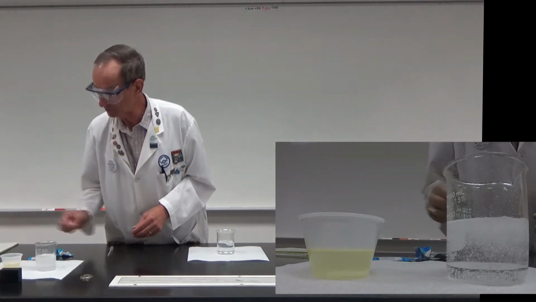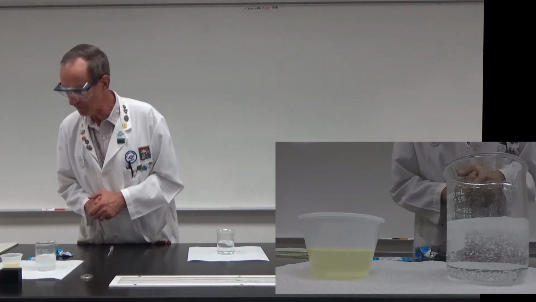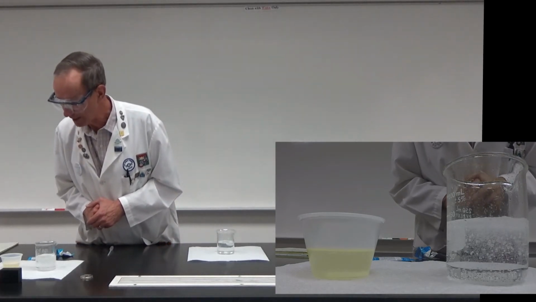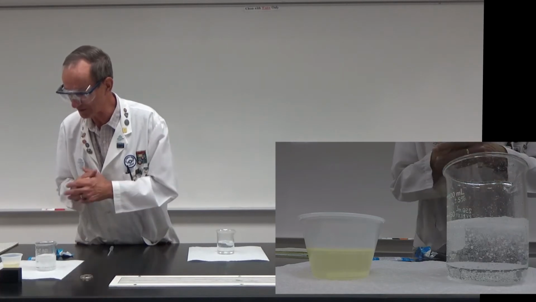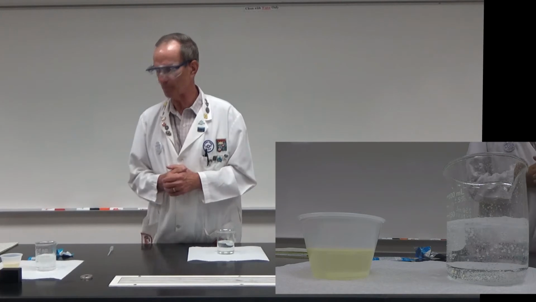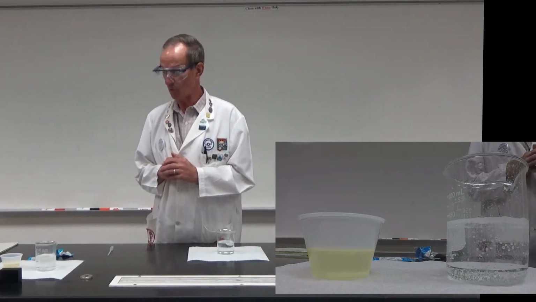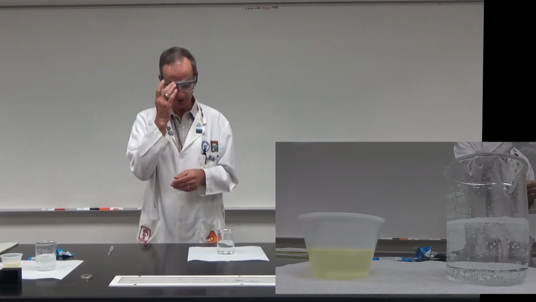When I put the Alka-Seltzer tablet in here, it goes to the bottom there. We see a few bubbles when you first put it in there from some cracks and crevices in the tablet, but for all practical purposes, it does not dissolve in the vegetable oil. We're going to make use of that in our experiment.